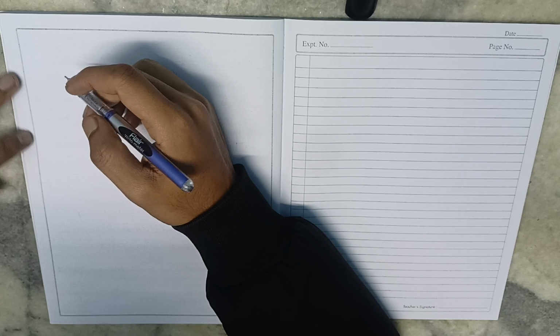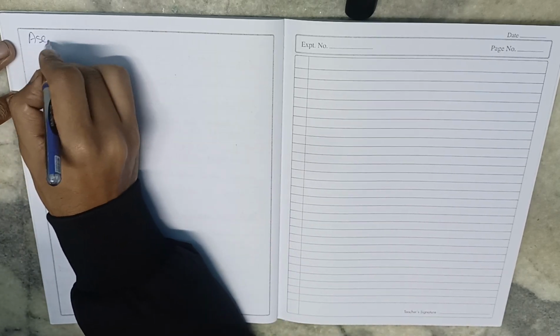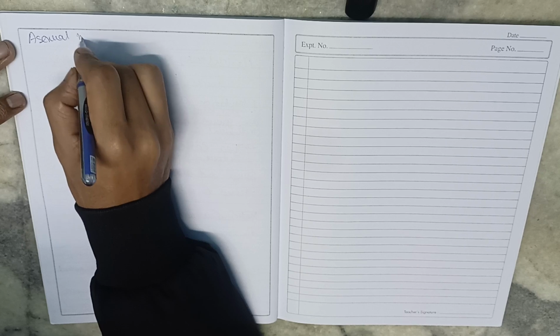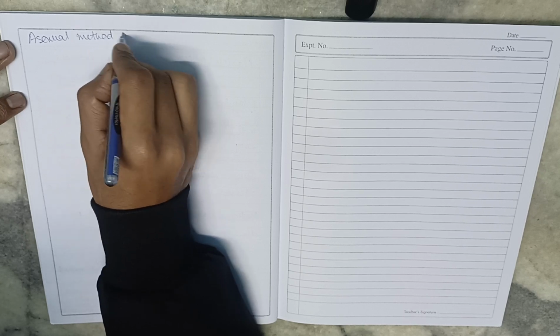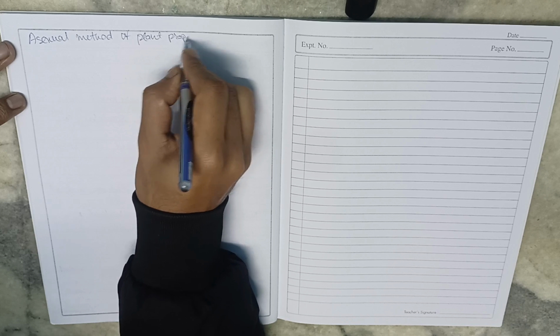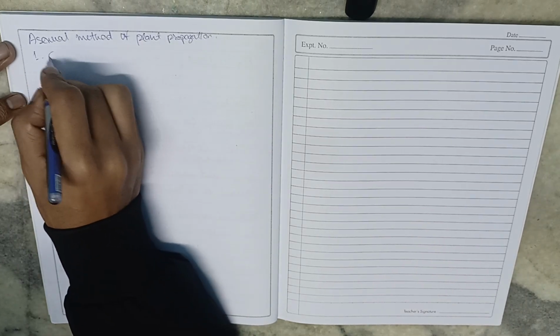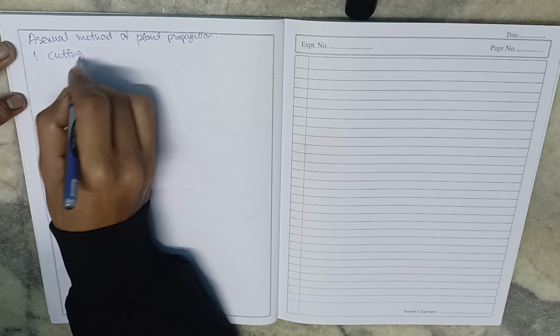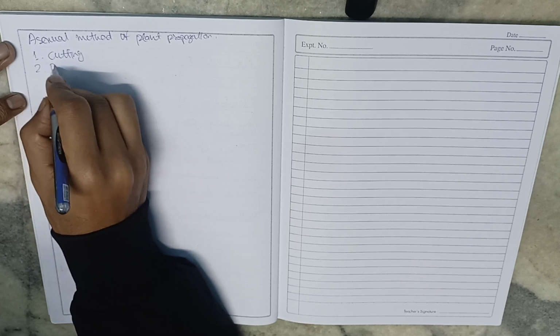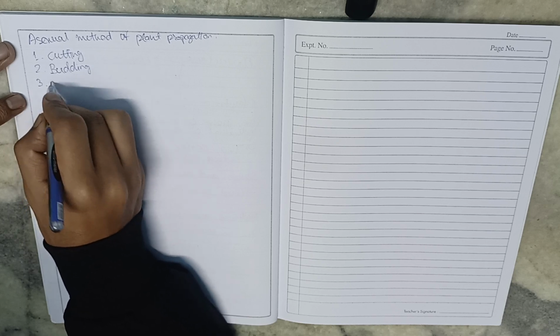Next, we have the different types of asexual methods in plant propagation. Questions are generally asked on the different types of asexual methods that we have. In the sexual method, we only have one method, that is the seed that we are using. Whereas in the asexual method, when we can use different parts of the plant, we have different techniques for propagation as well. First, we have the cutting.